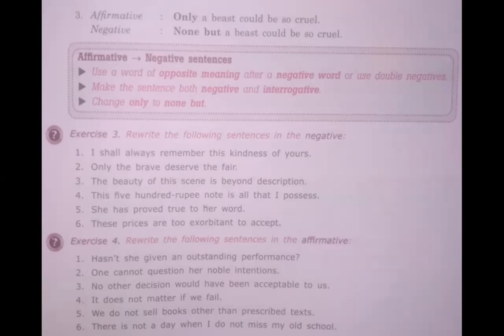First sentence of the third exercise: I shall always remember this kindness of yours. Now we need to find out which word will be replaced. You use a word of opposite meaning. I shall always remember. Remember means याद रखना.